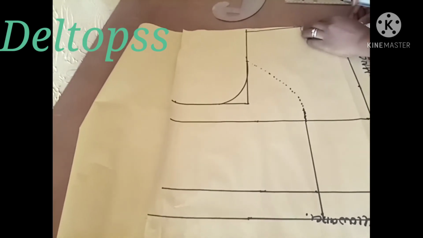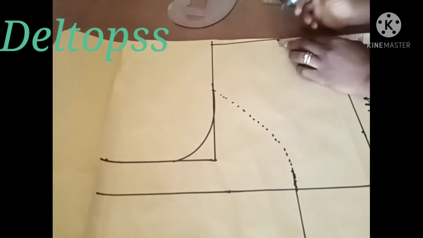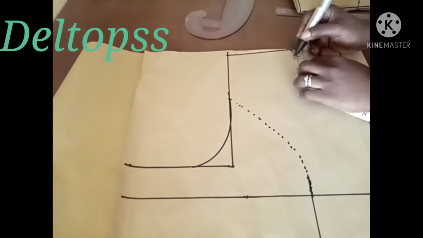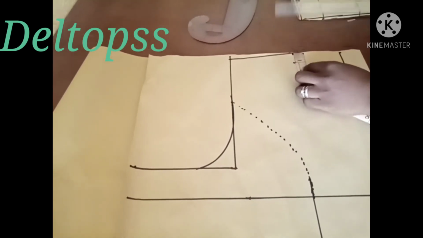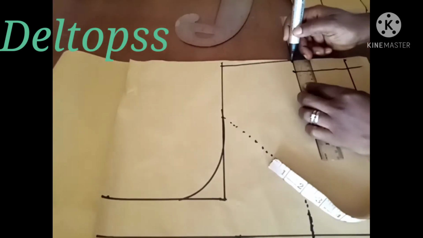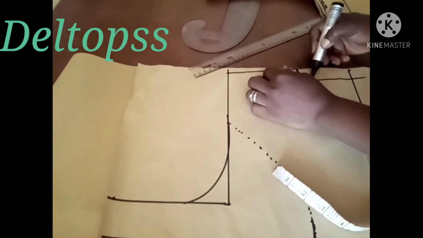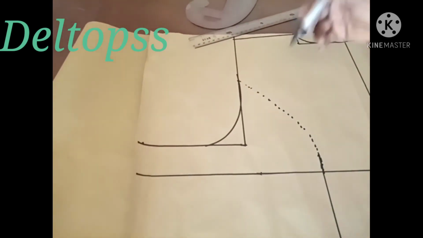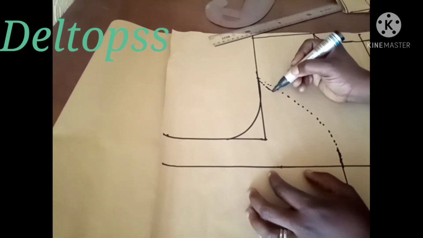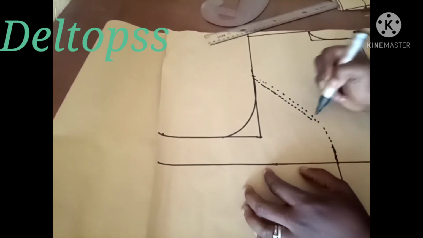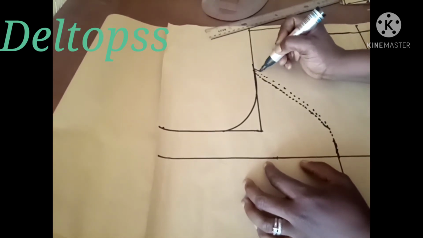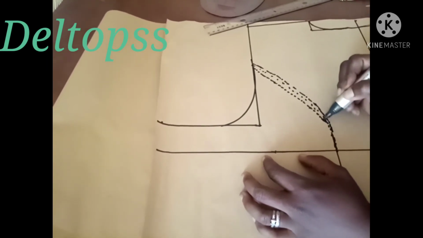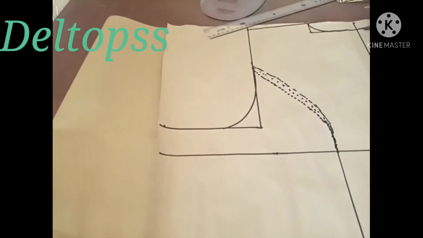Okay, so the neck width still remains the same. So the depth will be 1.5 here. This is the back panel, 1 inch, and I'm going to square it. Okay, so I'll take 1/4 inch from both sides of the line, and then I will take here also, and I will connect it. I will blend it to the bust line. So this is what I'm doing.